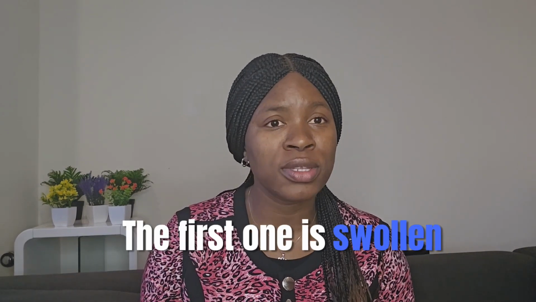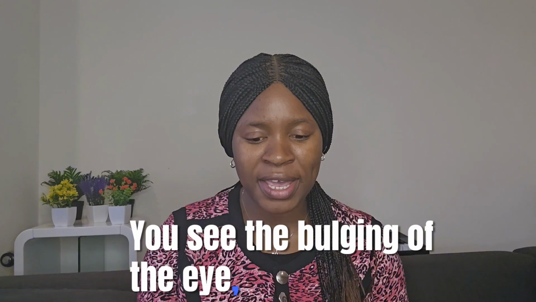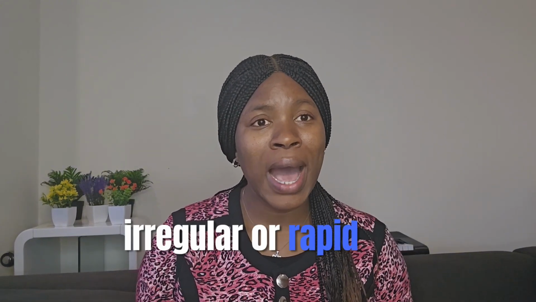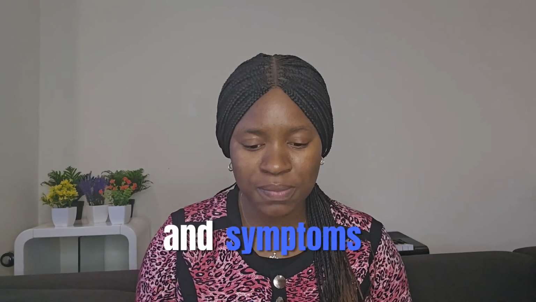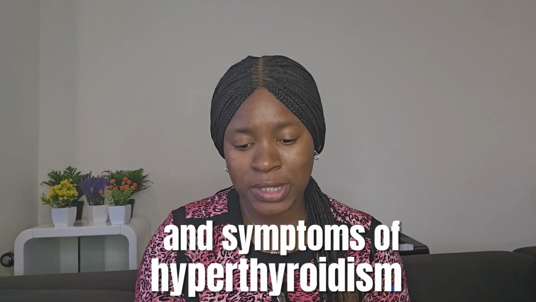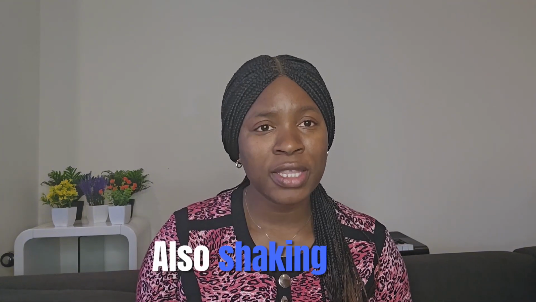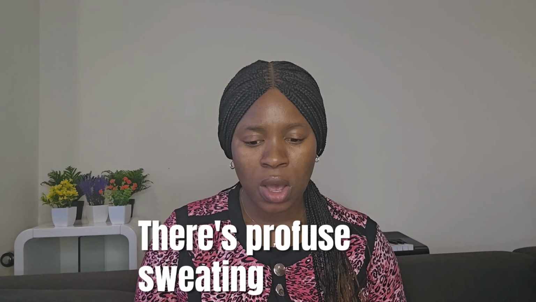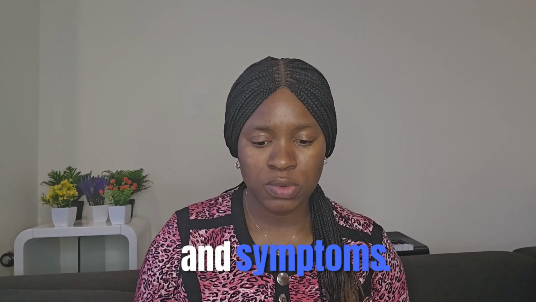So the next one is symptoms of hyperthyroidism. The first one is swollen thyroid gland, prominent eye, you see the bulging of the eye, increased metabolic rate, irregular or rapid heartbeat can also be part of the signs and symptoms of hyperthyroidism. Increased blood pressure, also shaking hands and increased sweating. There's profuse sweating. Hot flushes is also part of the signs and symptoms.